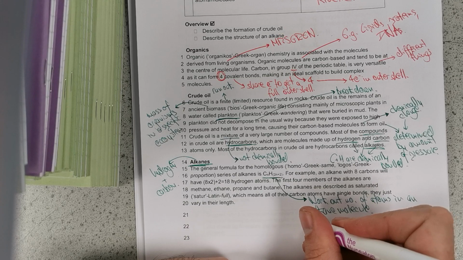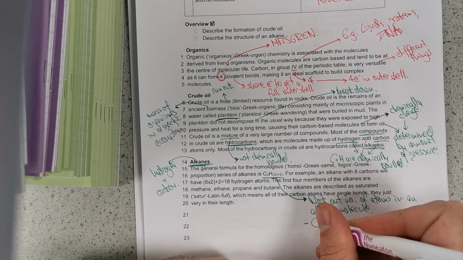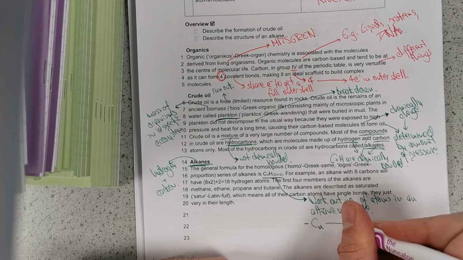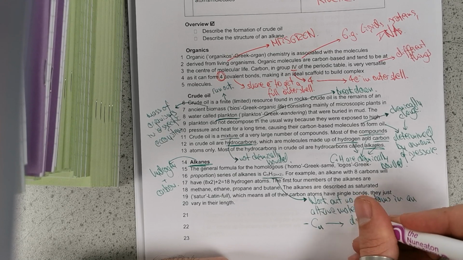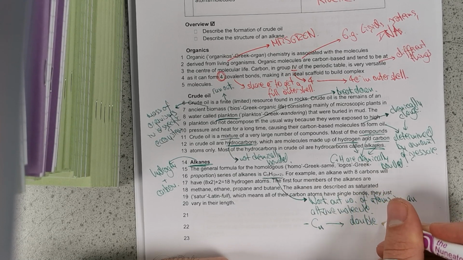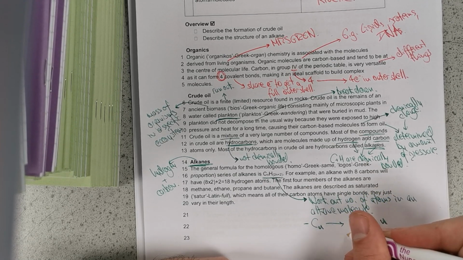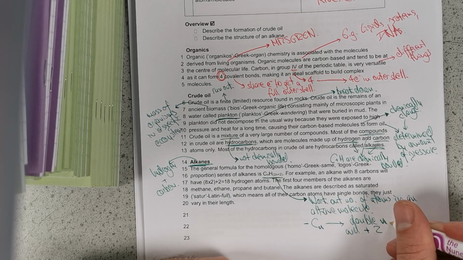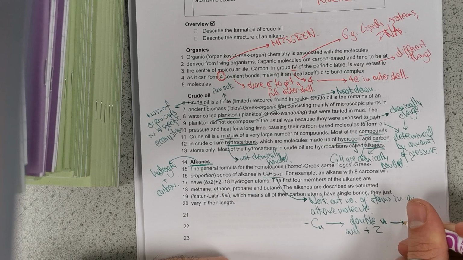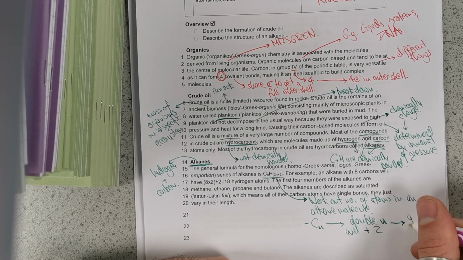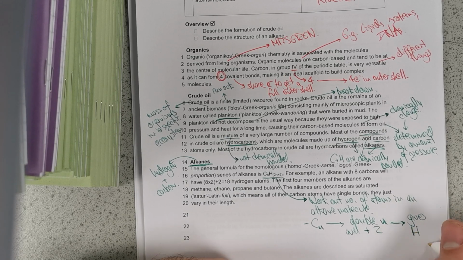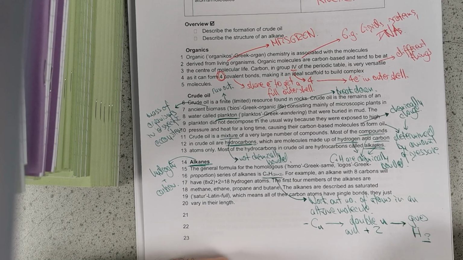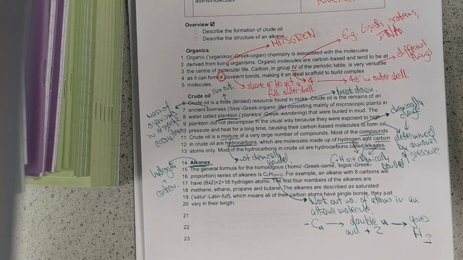The simple rule is if you're given the number of carbons, so for example Cn, you double the number of carbons and add 2. And what that does is it gives you the number of hydrogens. So that's the rule. Double the number of carbons and add 2 to get you the number of hydrogens.